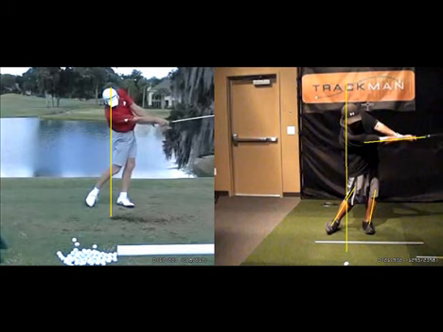Out of all of the 10 positions in the golf swing, the one that looks the most like Grant Wade is this one right here. That's an excellent position. So athletically, you have the ability to make a fundamentally sound swing.